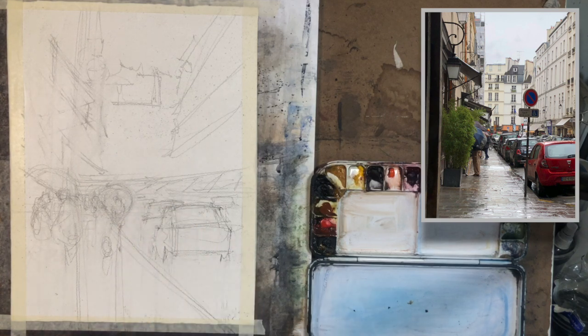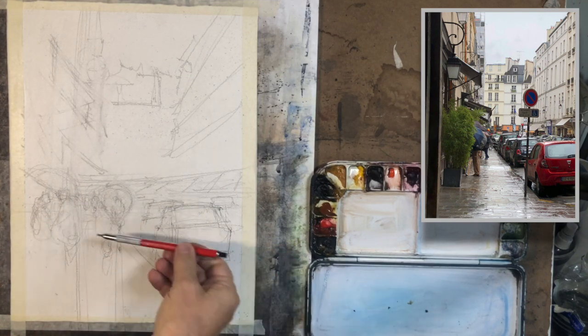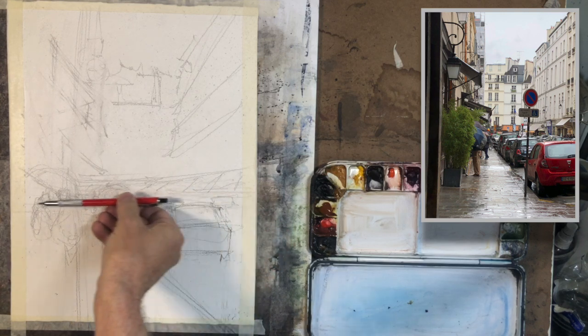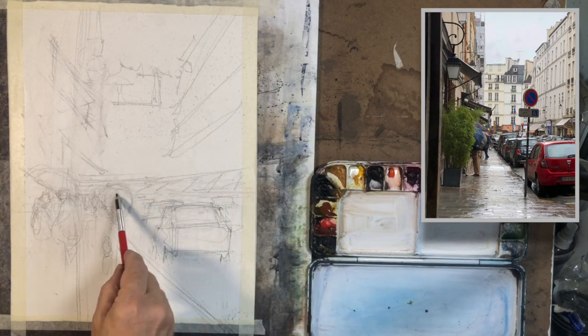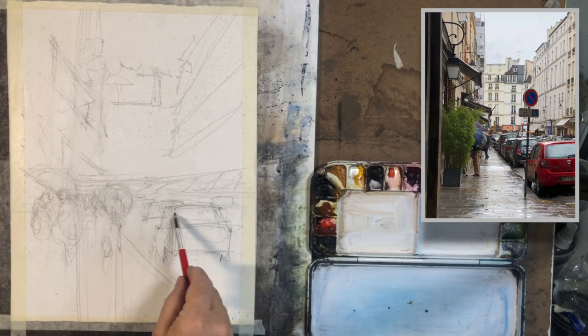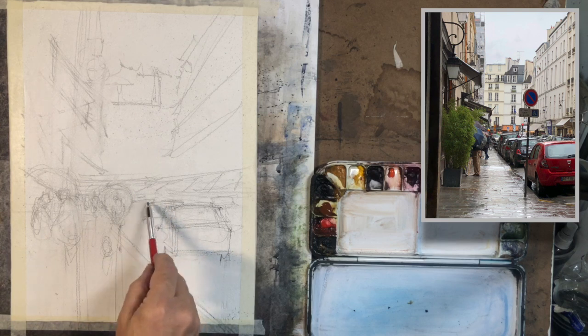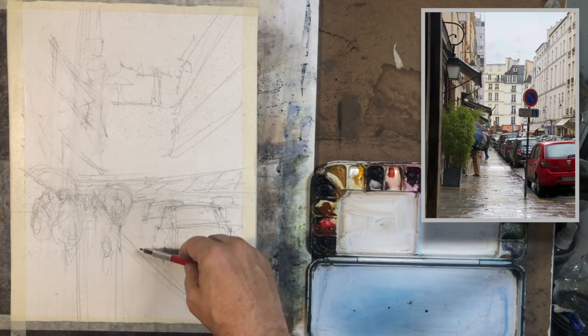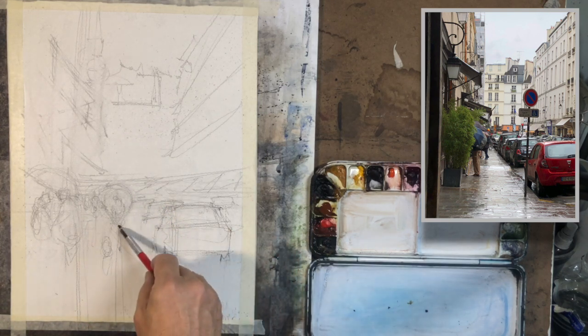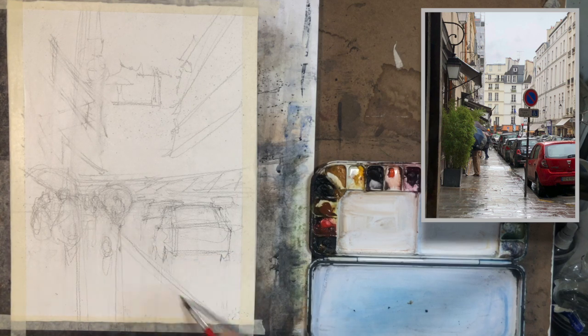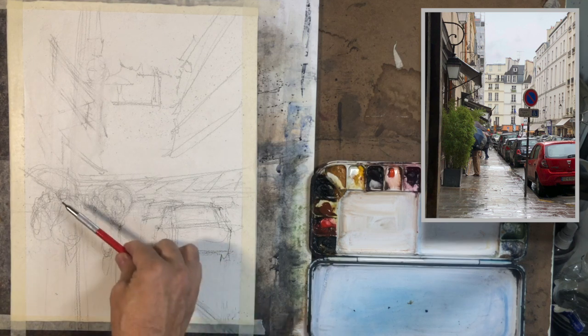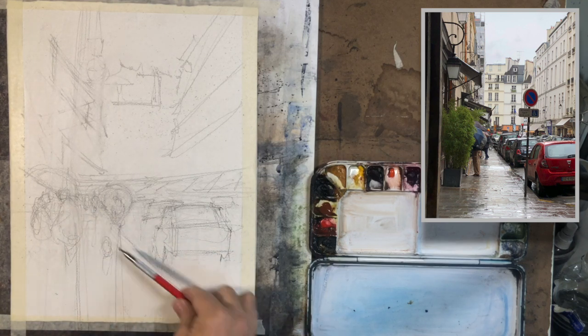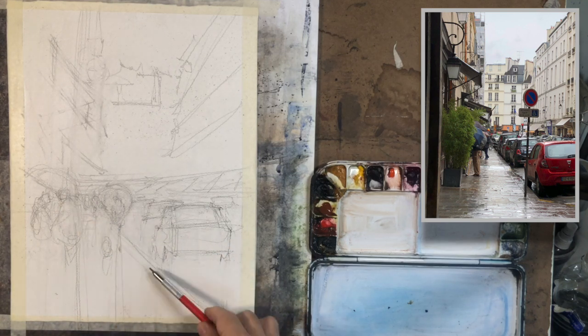So things I want to point out are, we're on level ground, so the heads of my figures are going to line up basically a little bit above the height of the cars. The edge of the sidewalk is running towards the back, and it is moving at an angle here, which denotes the perspective.